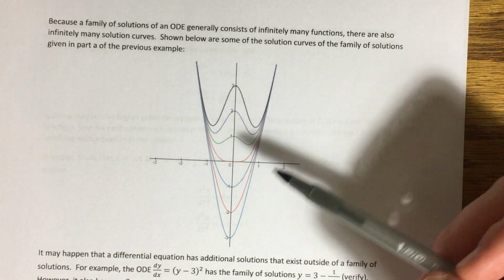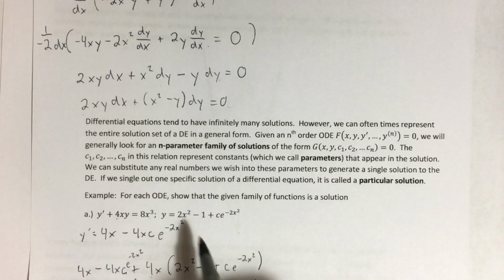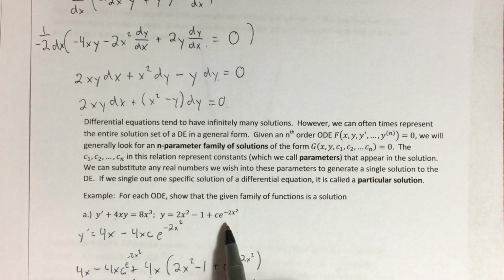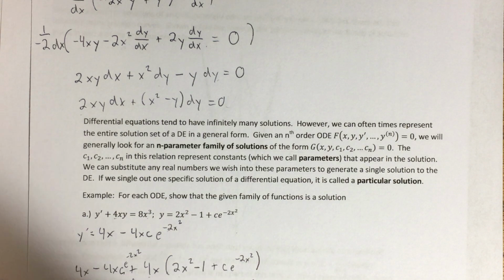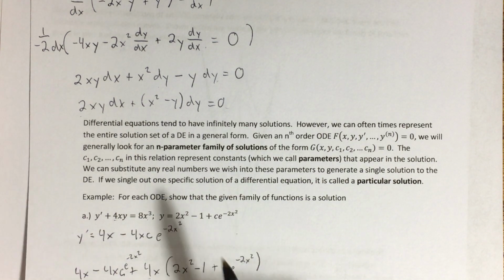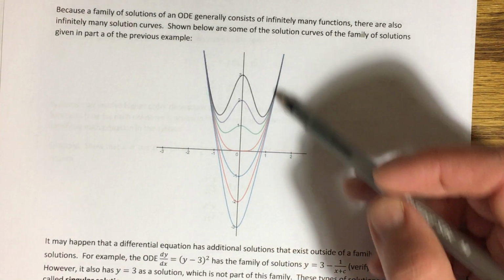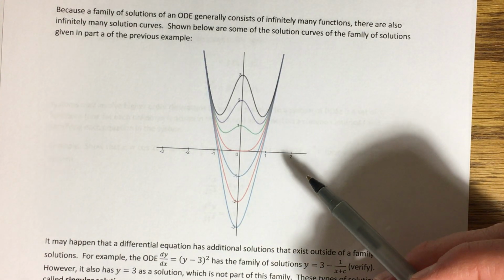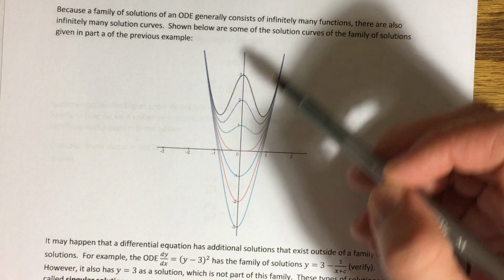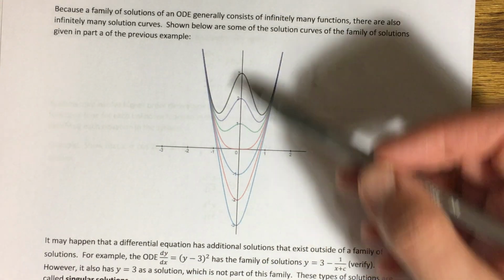So in the previous example, if I plug in several different values for this parameter, -3, -2, -1, 0, 1, 2, 3, just some selection of real numbers, and I plot the solution curve for each one, these are those solution curves for that specific example. And there's more, right? There should be infinitely many, but I picked a sample of them.